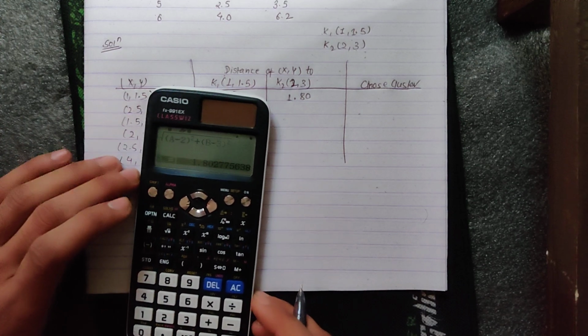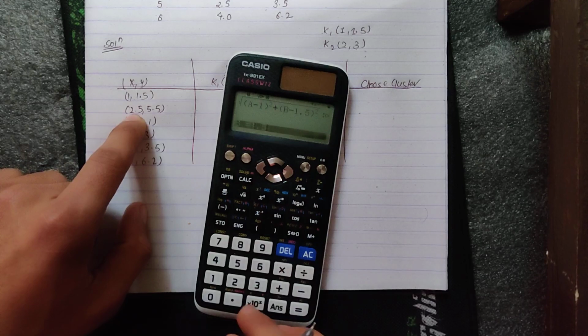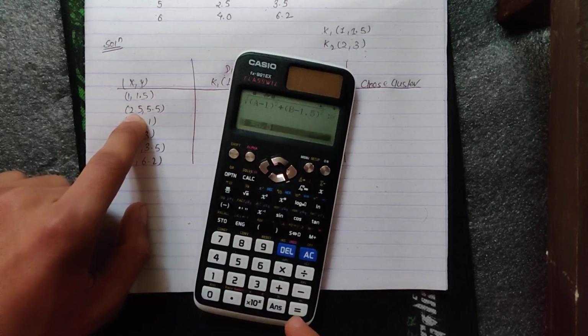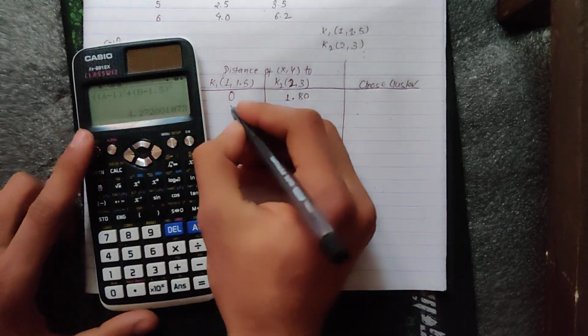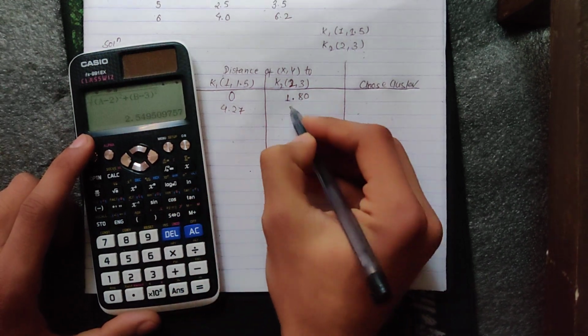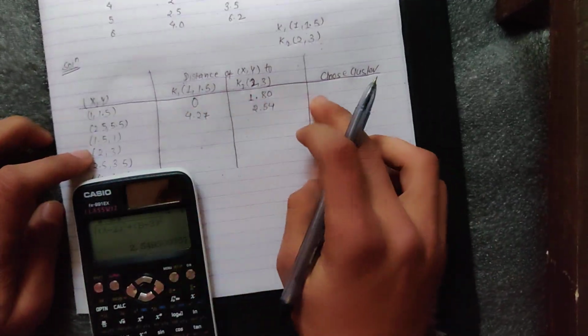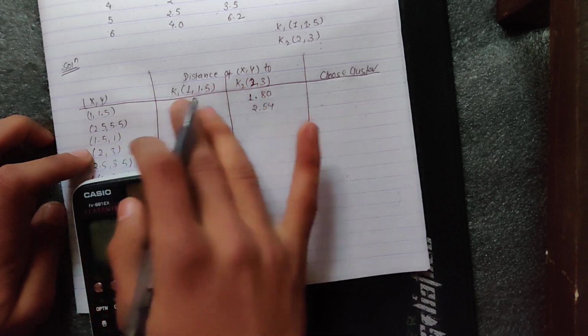Now again we need to change the value of a as 2.5 and b as 5.5. Then we will get the values as 4.27 and 2.54. Here now we need to choose the cluster among these two.